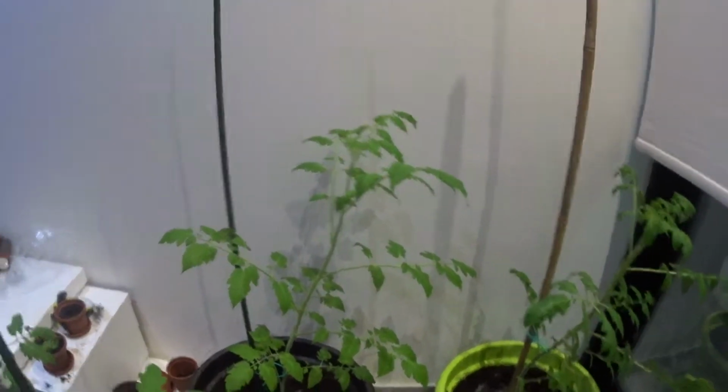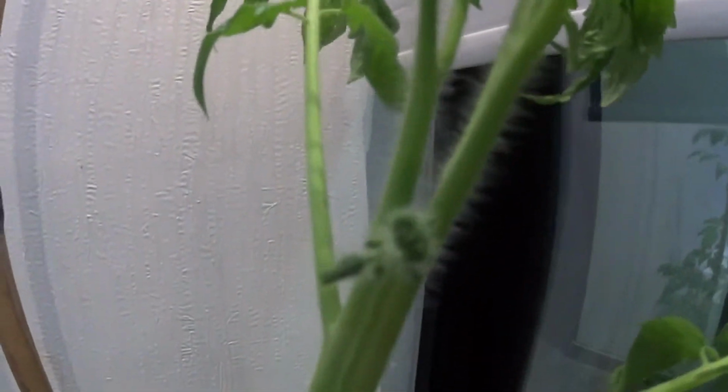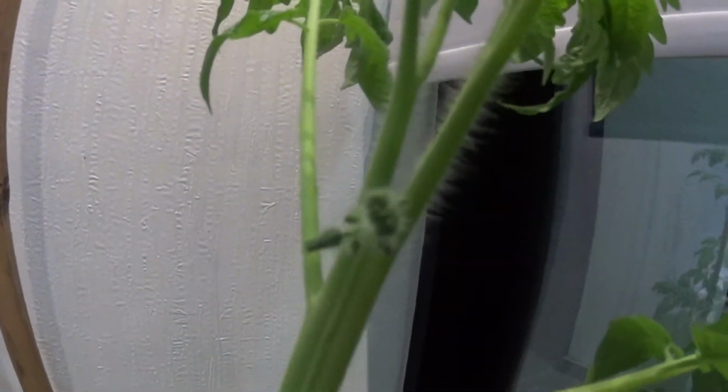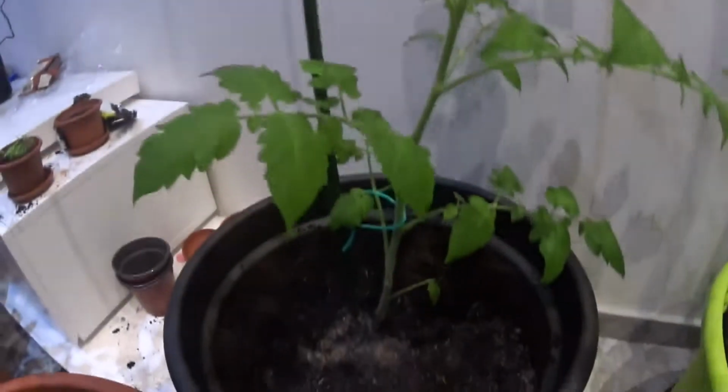These two did very good. Are growing fast also. This is like a different type of tomato right there, which is something, I don't know, those are the fruits right there that are growing and everything. And this one is growing very fast as well.